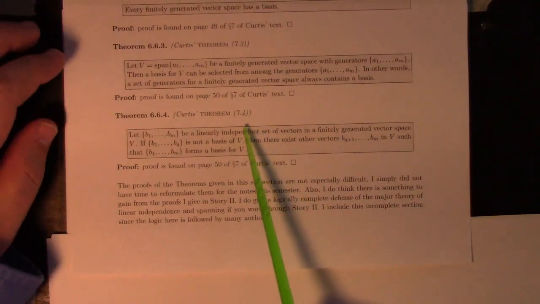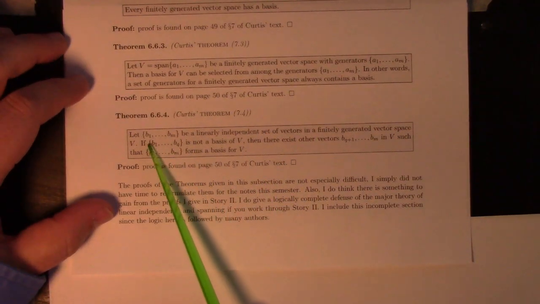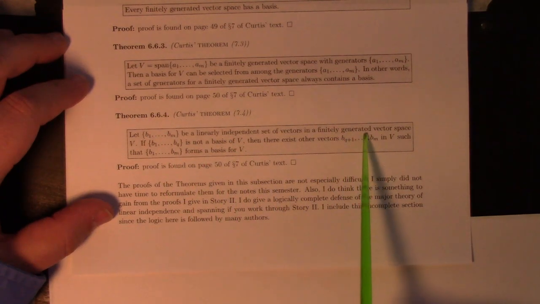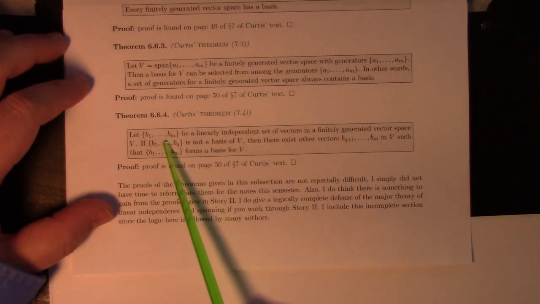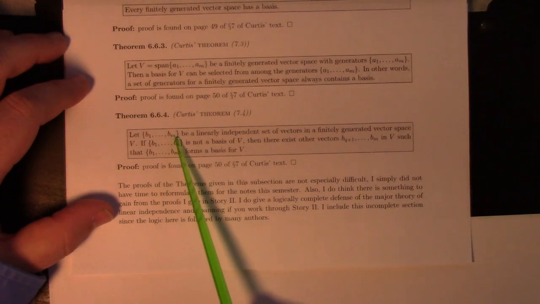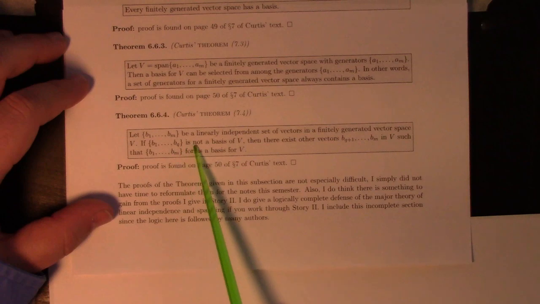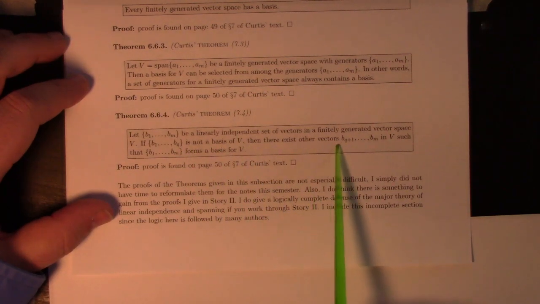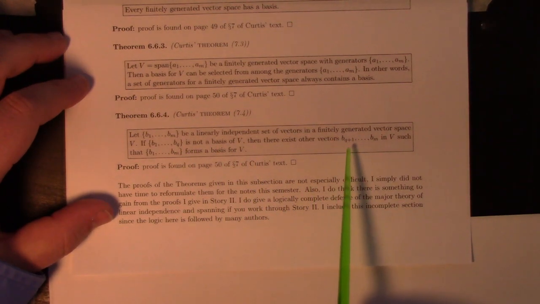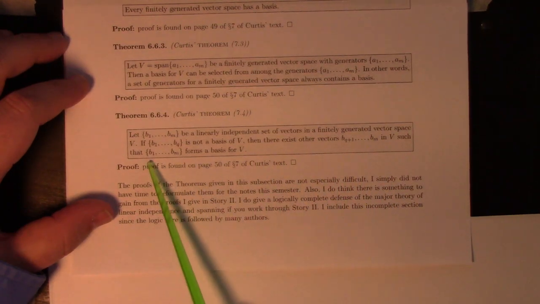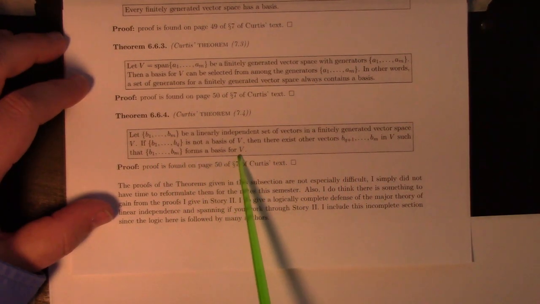And then Curtis theorem 7.4: if you have a linearly independent set of vectors B1 through BQ in a finitely generated vector space V, and if B1 through BQ is not a basis of V, then there exist vectors BQ plus 1 through BM in V such that B1 through BM forms a basis for V.